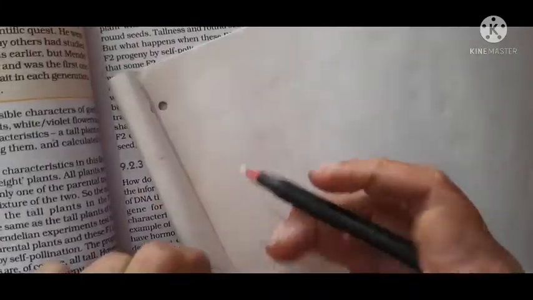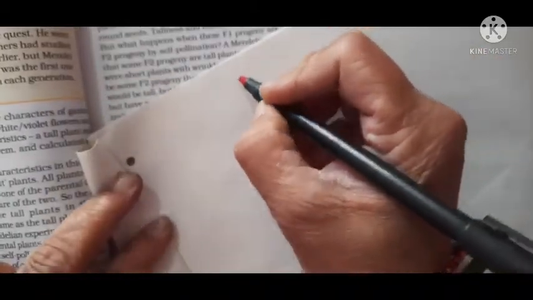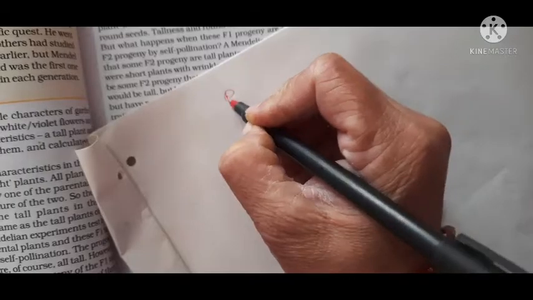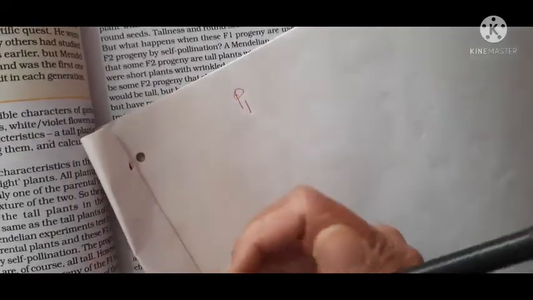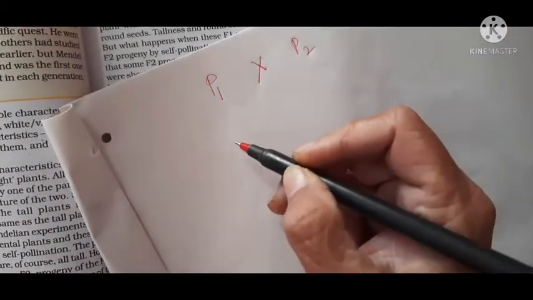Hello students, we will continue with the same chapter, Heredity and Evolution, and I will discuss with you Dihybrid Cross. I have already discussed up to the F1 generation in the offline class, but again I will discuss it with you. If this is parental plant P1 and this is another plant P2, what will happen here?